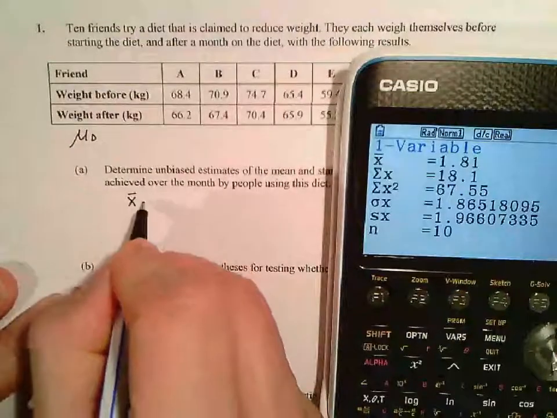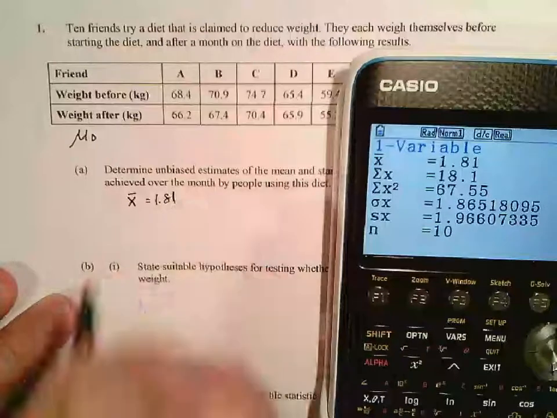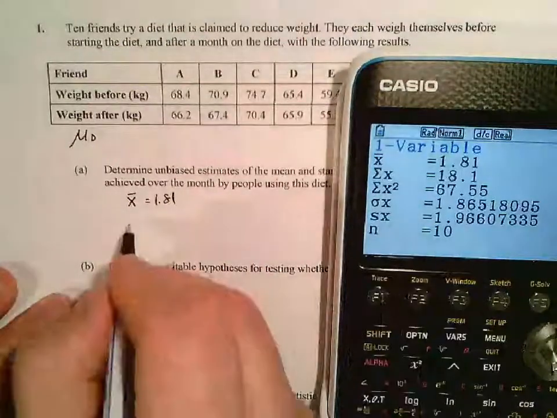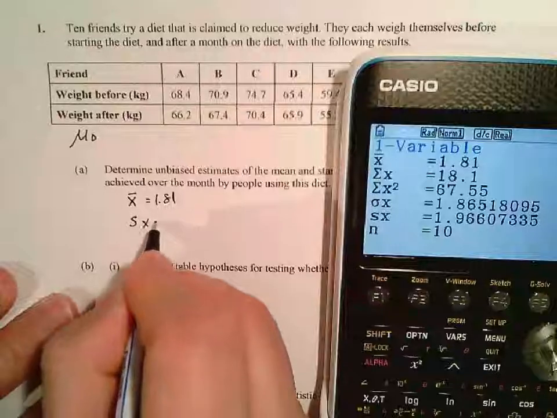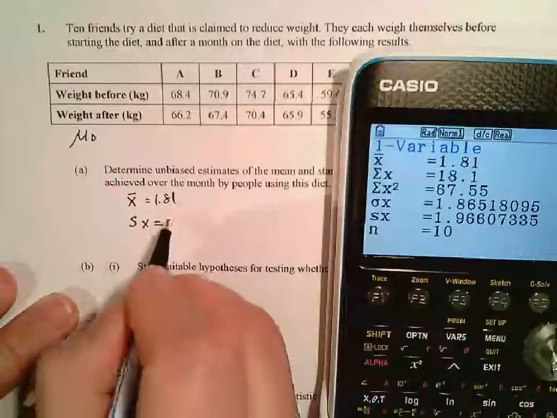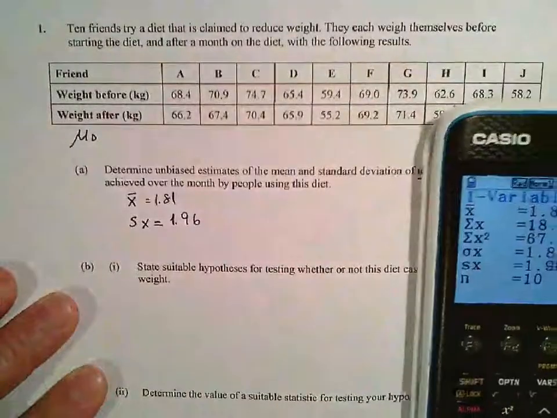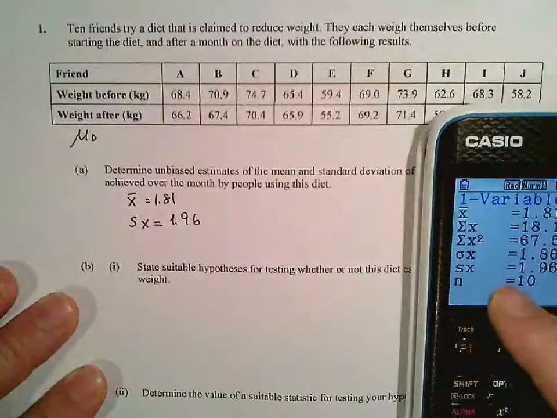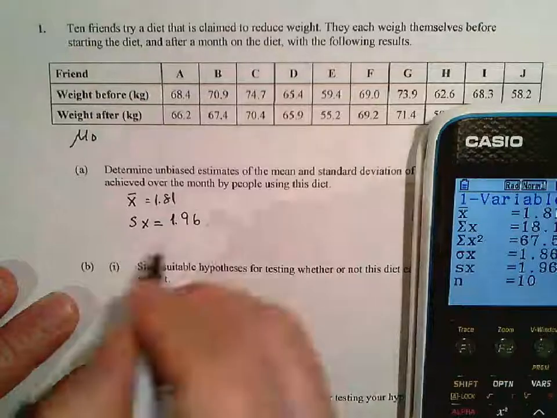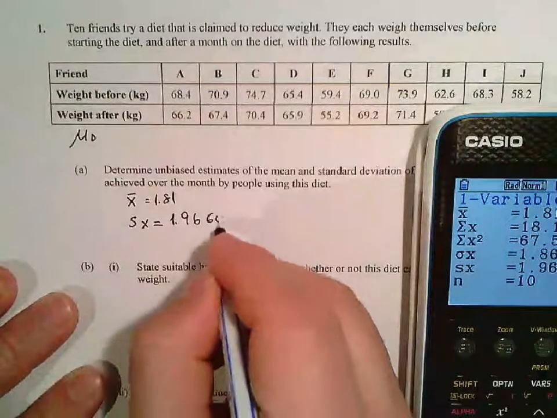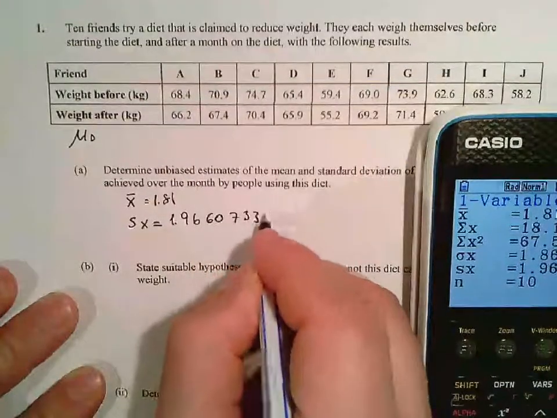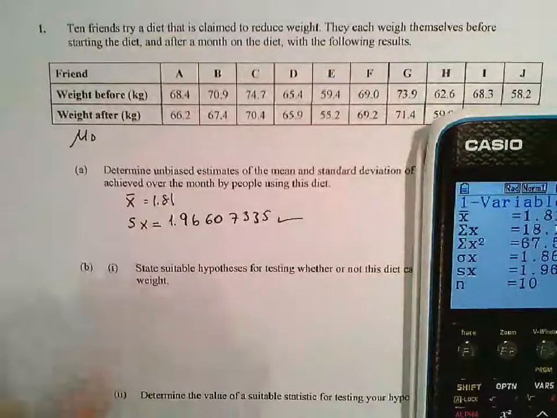Okay. First, what is your mean? This is the sample mean, 1.81. The sample standard deviation is, okay, 1.96. Please write it down, all the numbers. Maybe you are going to need this. That's why it's much better to write all the numbers down. Okay. So A is done.